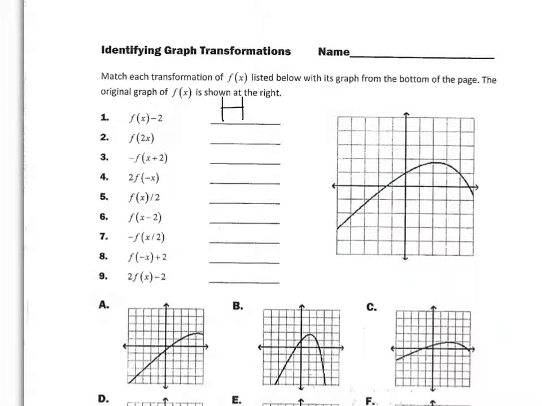We know that anything inside with the x value is going to be the opposite. So this is 2 times x, so we're really going to divide x by 2. So on our graph, anywhere we have a point, we can divide the x value by 2 and then regraph it.